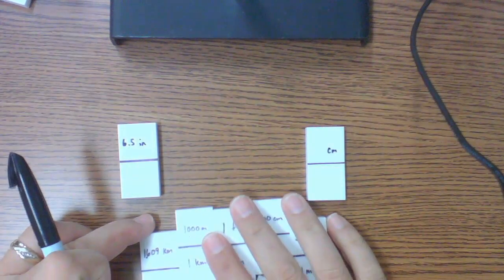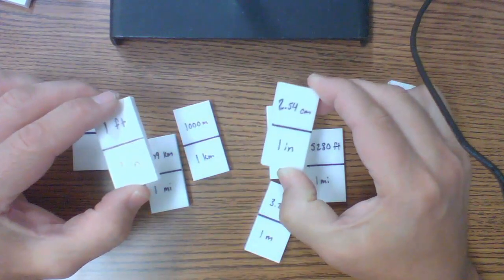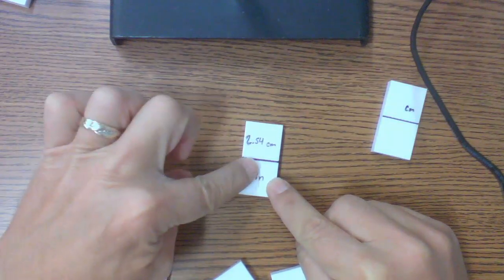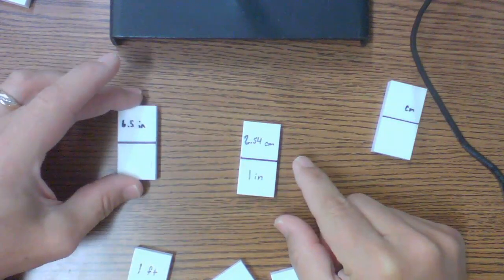So now I have to look at my conversion factors. Just like I did before, I look for ones that have inches on them. I've got this one here that has an inch on it, and this one here that has an inch on it. And I want to go to centimeters. Okay, so I've got inches to centimeters directly on this domino. So this is going to be the one I want to play.